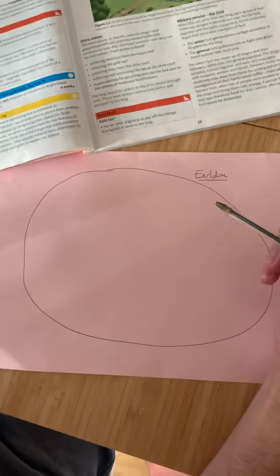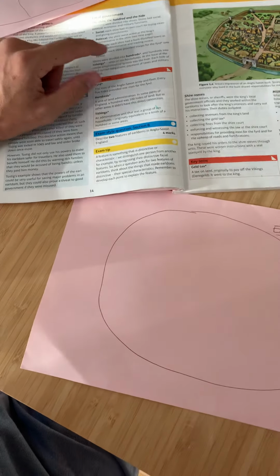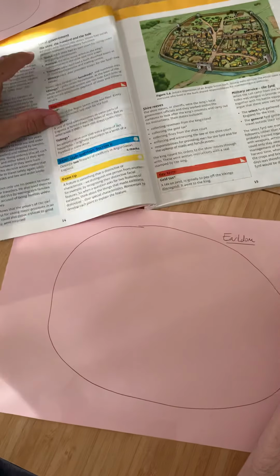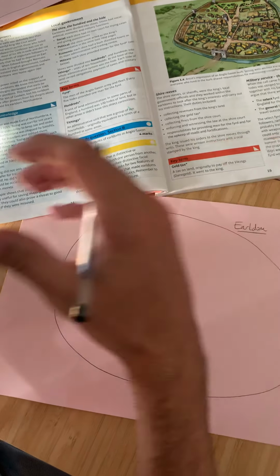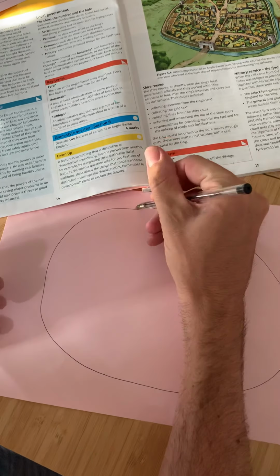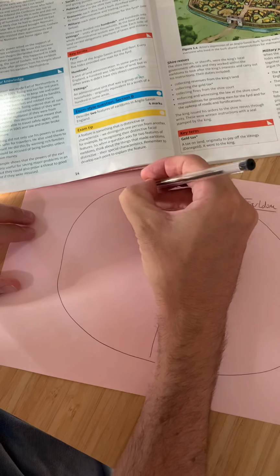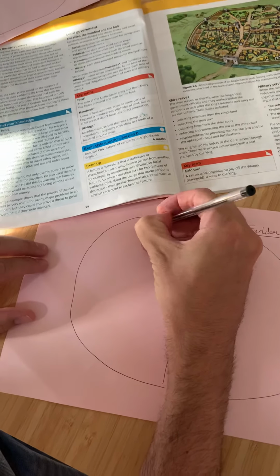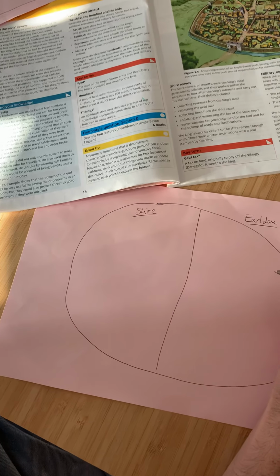So what I did, because the book talks about local government and how earldoms were divided up, is I've just drawn an earldom. Just a big circle on the page, and I've labelled it as earldom. And the book says at the beginning that earldoms are divided into shires. So a shire is kind of like a big area, like a big county. I'm just going to divide mine in half because I'm not going to do loads of shires, because it will take up too much space and there won't be enough space for me to write.